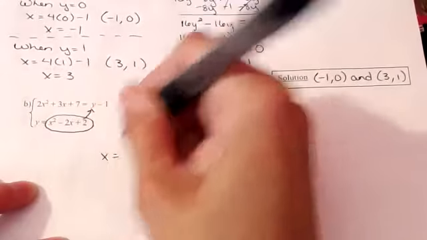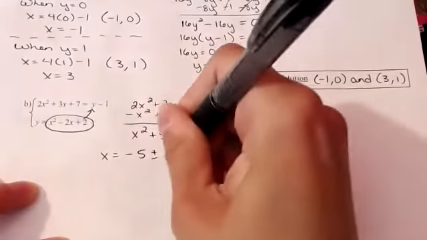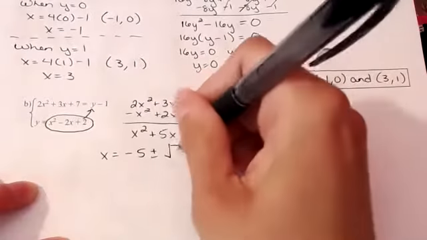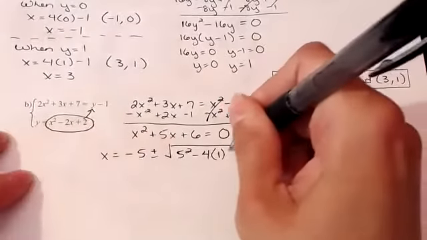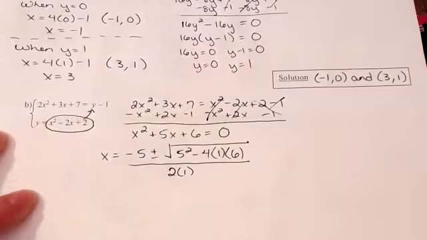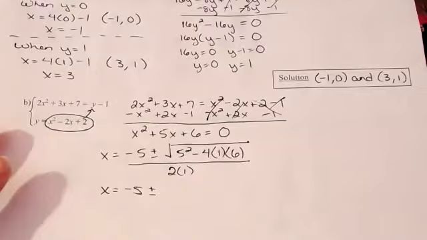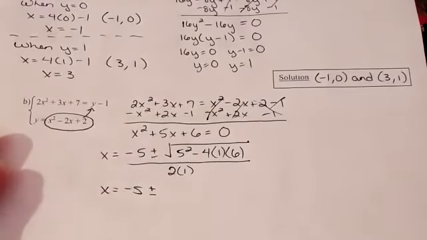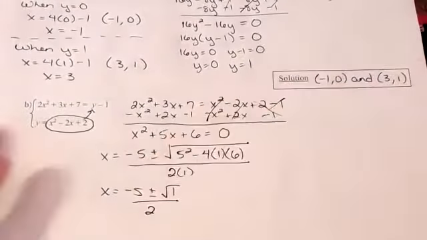So we have x is equal to negative b, here's b, plus or minus the square root of b squared minus 4 times a is 1, times c, which is 6, all over 2a. So let's do this math. We have x is equal to negative 5 plus or minus. Underneath the radical, we have 5 squared, which is 25, minus 4 times 1 times 6. So 25 minus 24, which is 1. So we have the square root of 1 over 2.